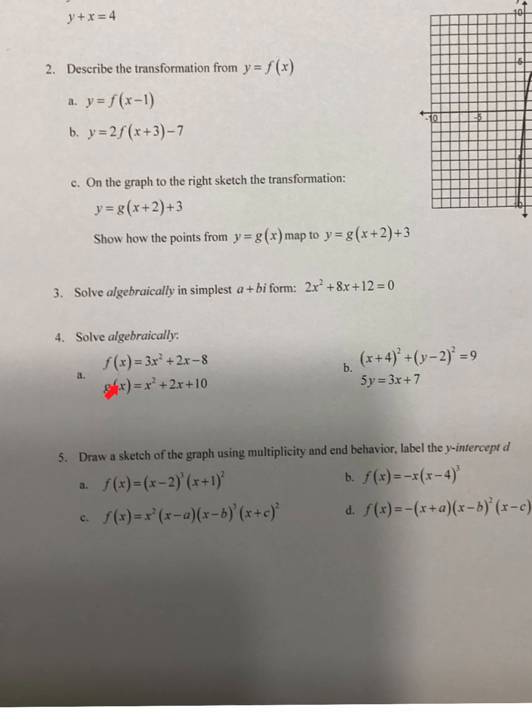Okay, so number 4 is the systems of equations. All right, so number 4a is a quadratic and a quadratic. And B is a circle and a linear. All right, so let's start with A. So let me write down A.